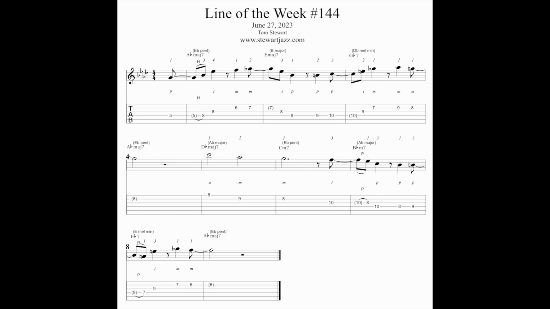Here are the chord scales I use. I use the notes from the chord scales for two things. First, as a source of notes for improvising, and also to determine appropriate tensions for comping. The chord scales I'm using today are E flat pentatonic to B major to D flat melodic minor to E flat pentatonic to A flat major to E flat pentatonic to A flat major to E melodic minor to E flat pentatonic.